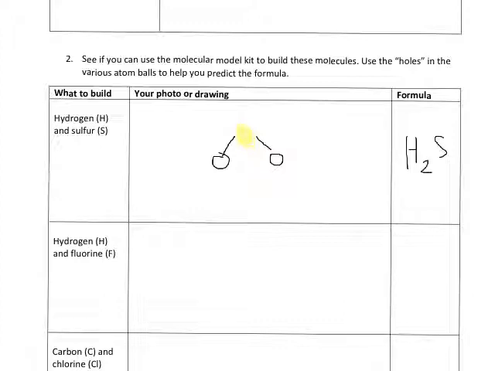And then in a similar way, if you did the next one and tried to build hydrogen fluoride, you'll need to pick one of the green ones, because they represent the halogens, so they represent either fluorine, chlorine, bromine and iodine.